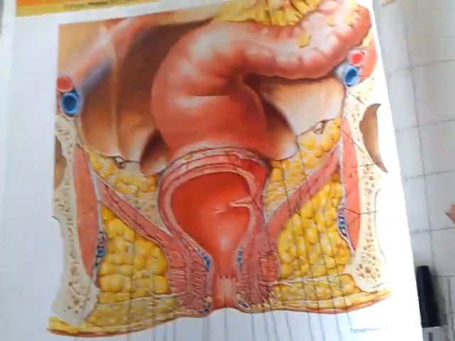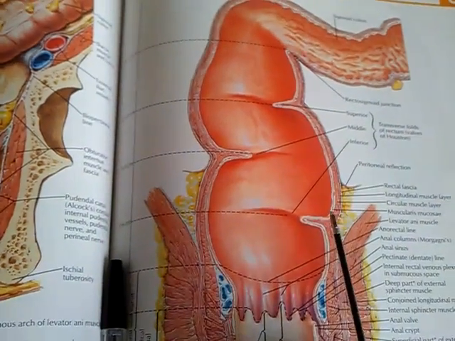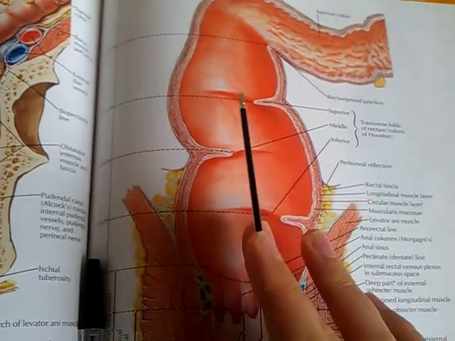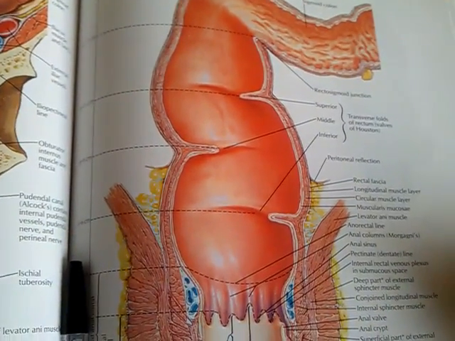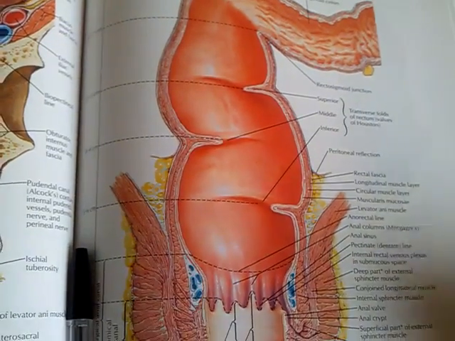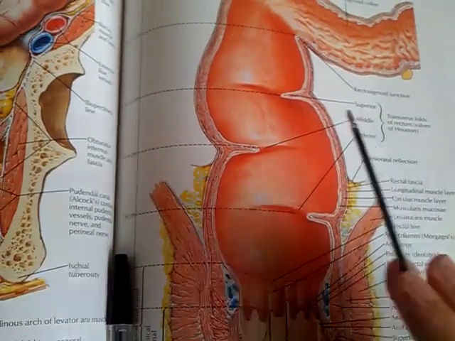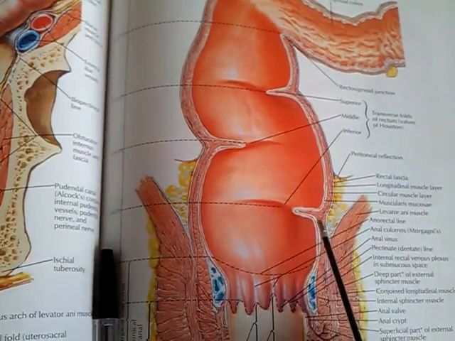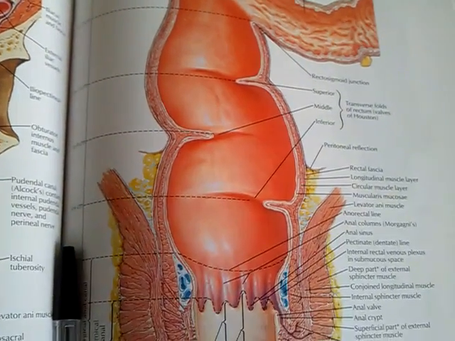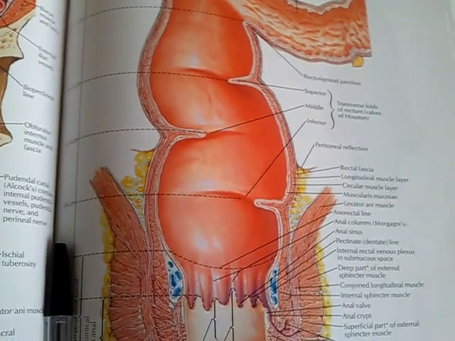Now the mucosa presents transverse folds, commonly 3 in number. You have superior, middle and inferior, and the middle is usually the largest.